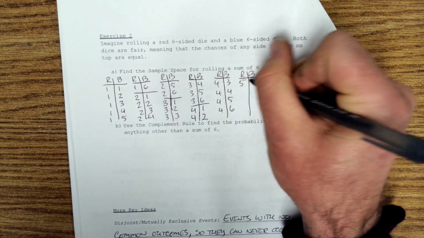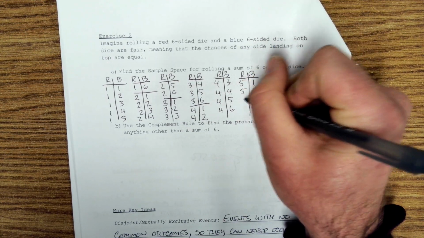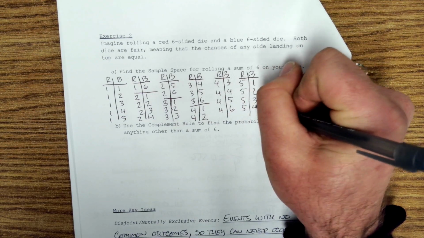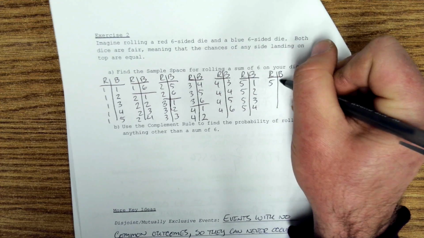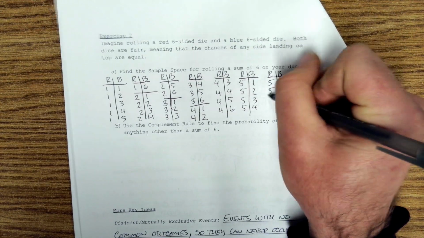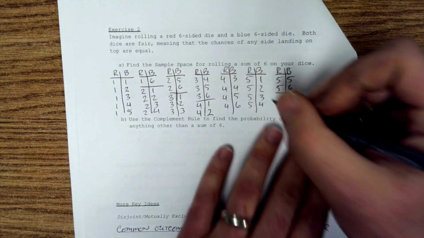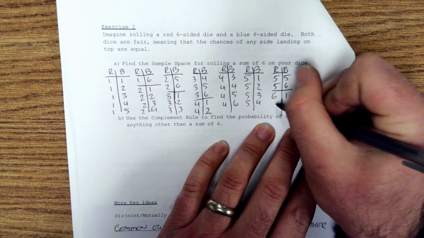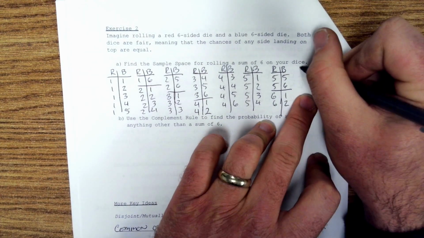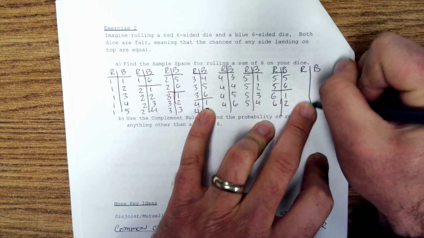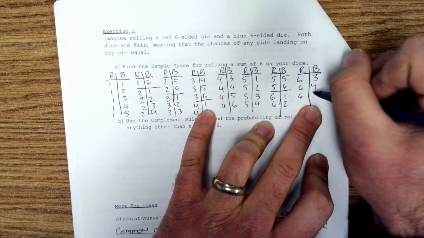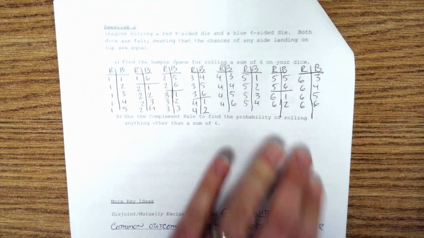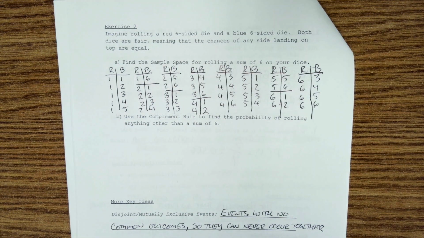Or the red could be a 5 and the blue a 1, 5 and 2, 5 and 3, 5 and 4, 5 and 5, or a 5 and a 6. Or the red could be a 6 and the blue a 1, the red a 6, the blue a 2, 6 and 3, 6 and 4, 6 and 5, 6 and 6. So that is our sample space.